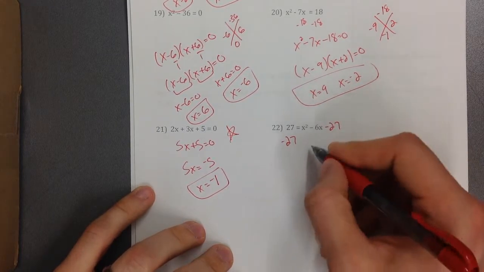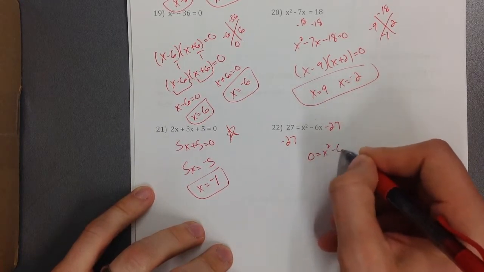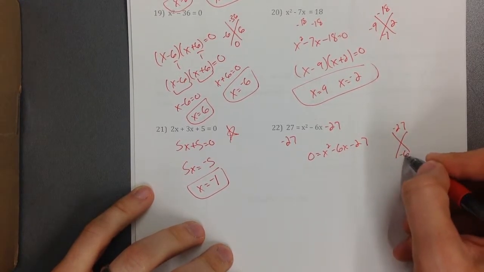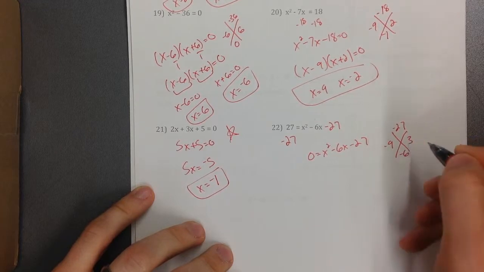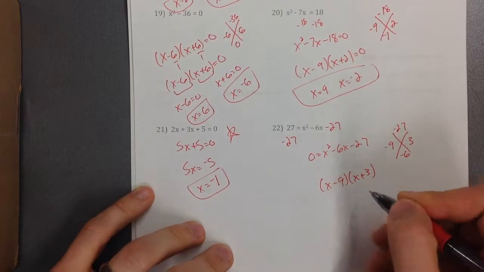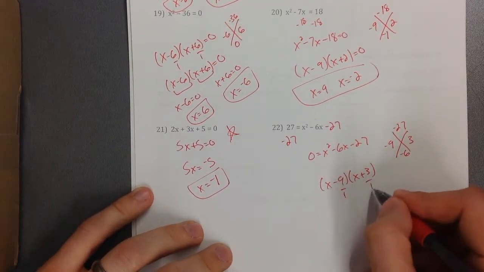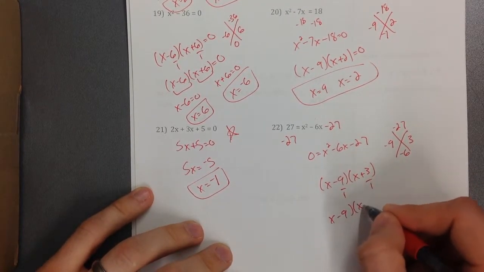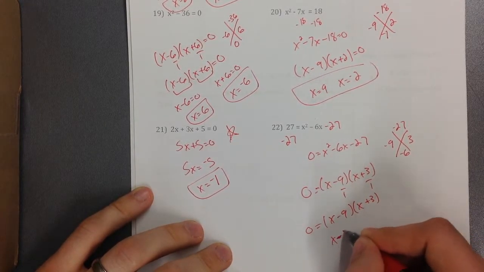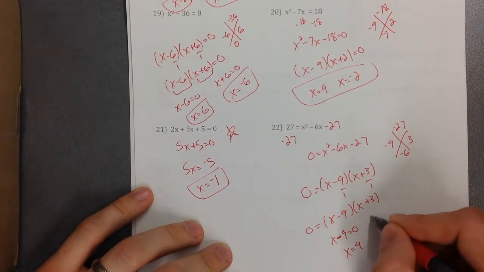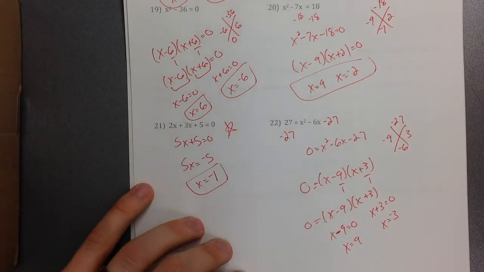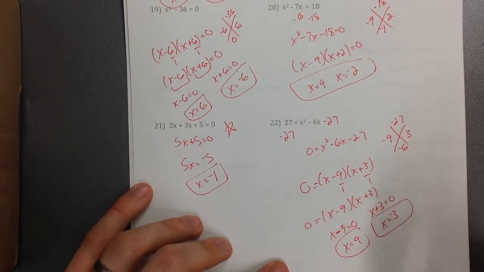Number 22, no 0 to start with. So I need to make sure to force one. A times C is negative 27. B is negative 6. Negative 9 and positive 3 will make that happen. So I'm going to get x minus 9, x plus 3. I'm going to divide my a out. That'll give me x minus 9, x plus 3. This is all equal to 0. So I have x minus 9 could be 0, x equal positive 9, and x plus 3 could be 0, x equal negative 3 once I pull them over. We'll cut here, box my answer, and go on to the next page.